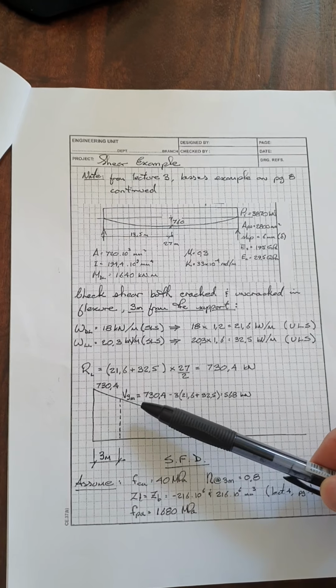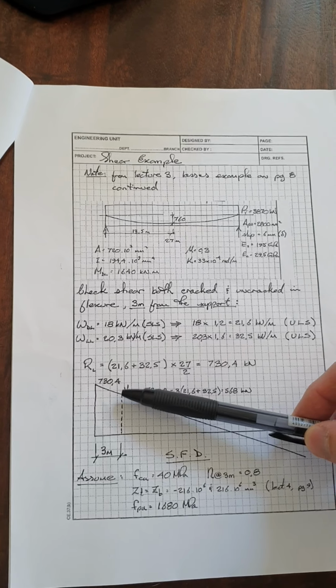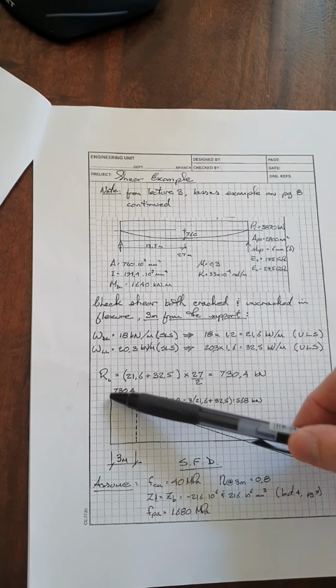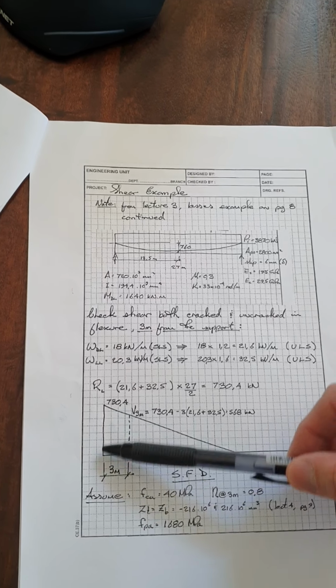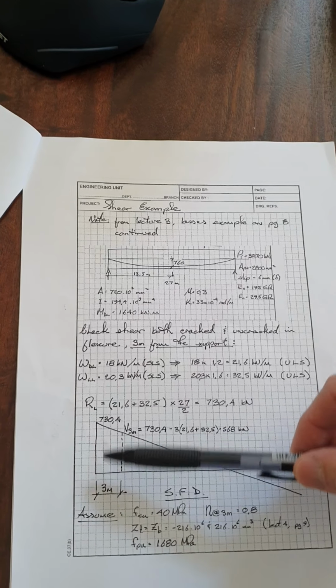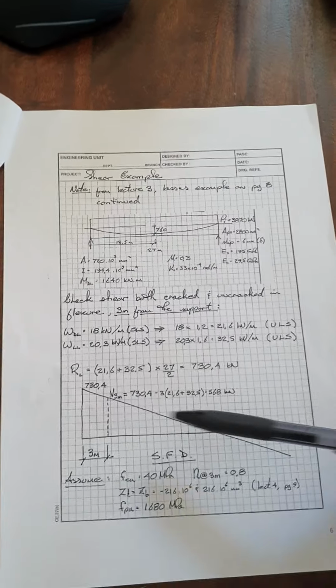Now in this example, we wanted to find the VCO and VCR 3 meters from the face of the beam. Obviously when checking shear, we're going to check it at the ends, at the supports, and at regular intervals throughout, so you can find what the shear pattern looks like right through the beam, not just in one place.